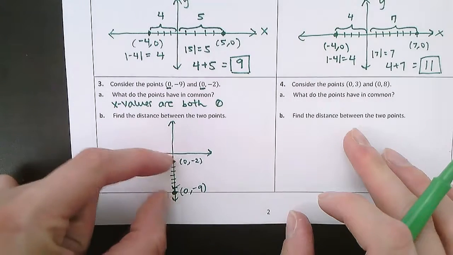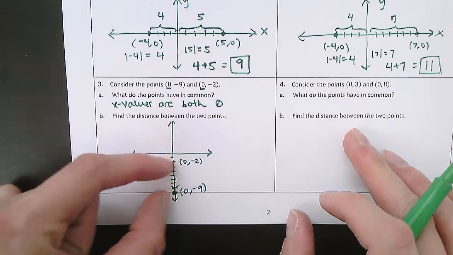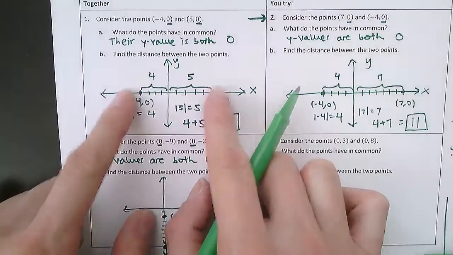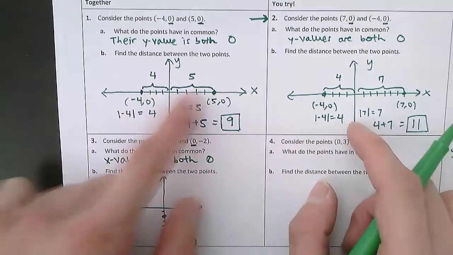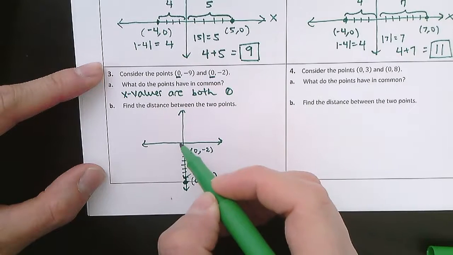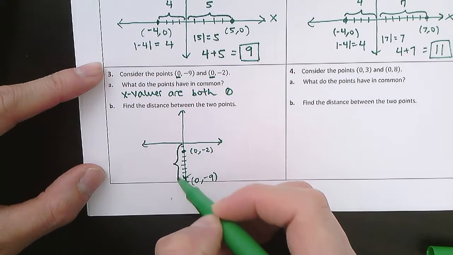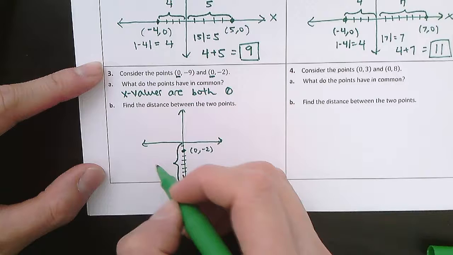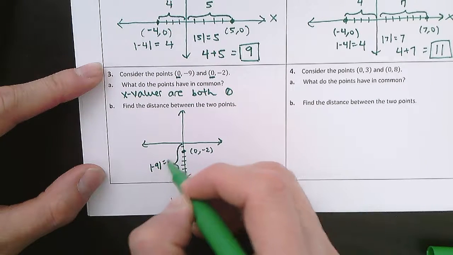And so you'll notice that this one's a little bit different because they're on the same side of the axis. They're on the same side of 0, right? Whereas in the last one, they were on opposite sides of 0, so we just added the absolute values. For this one, from 0 to negative 9, the absolute value of negative 9 is 9.